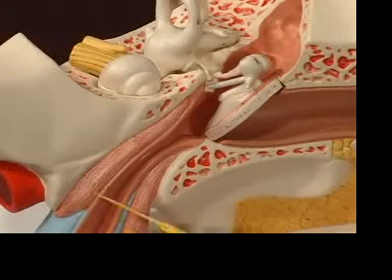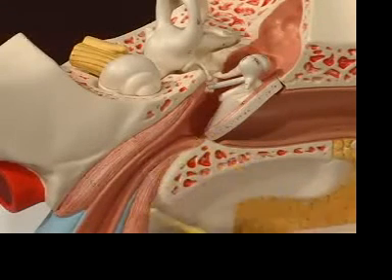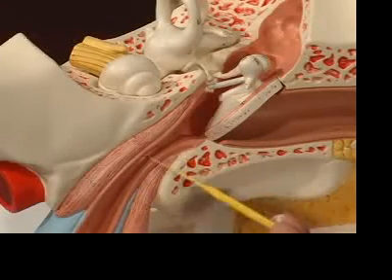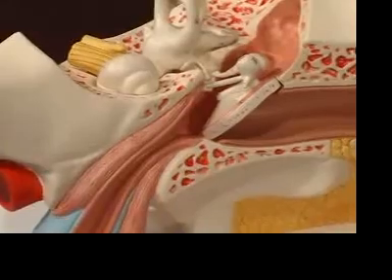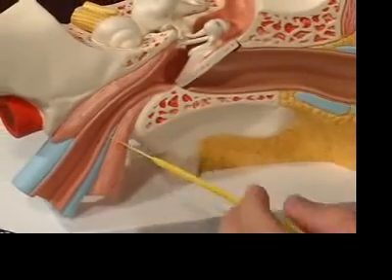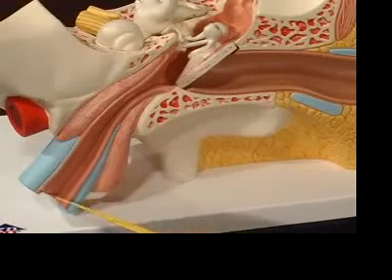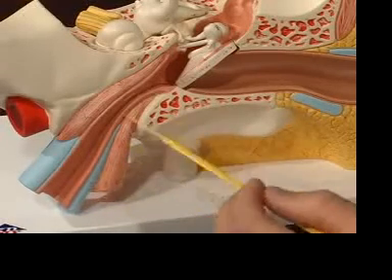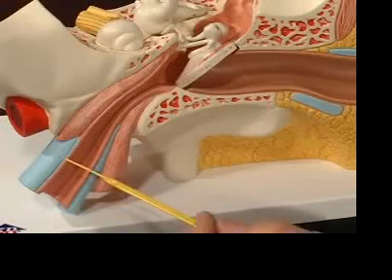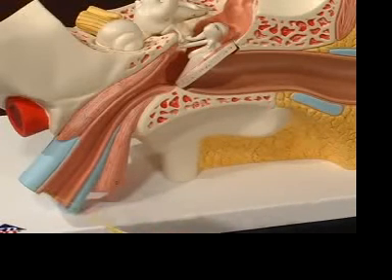You can also see that the tensor tympani lies just superior to the pharyngotympanic tube. The pharyngotympanic tube, we can see portions of it that are in bone. The majority of it is a cartilaginous tube.